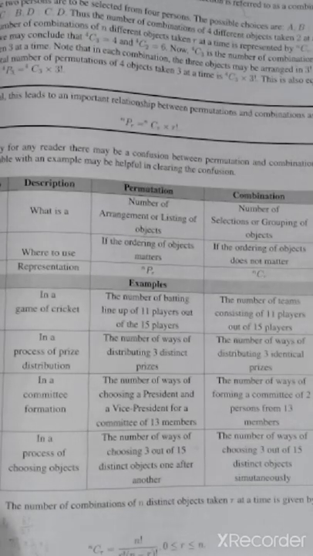Now, what is combination? Take your book, page number 179. Combination means number of selections or grouping of objects. Selecting the objects or grouping the objects is combination.